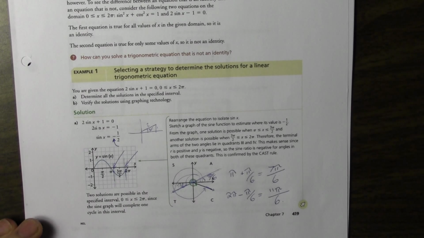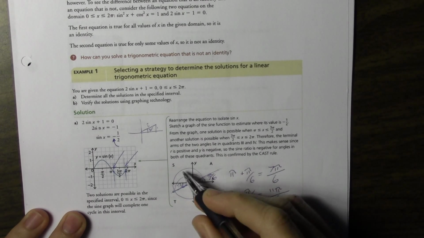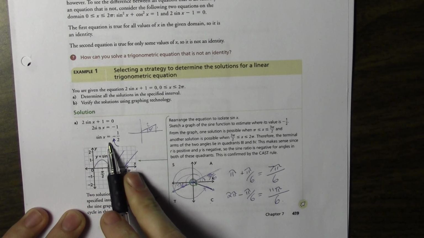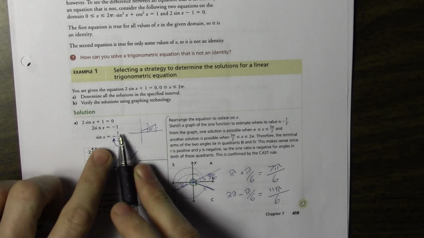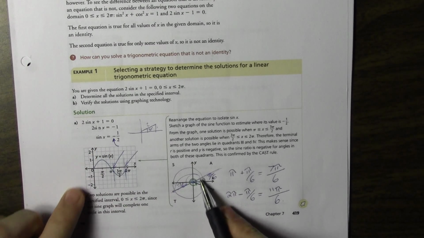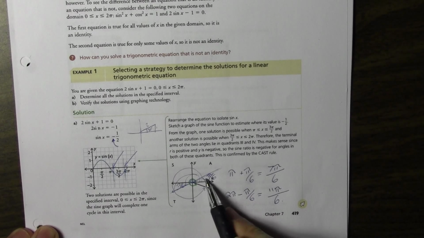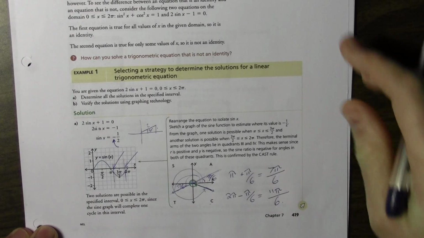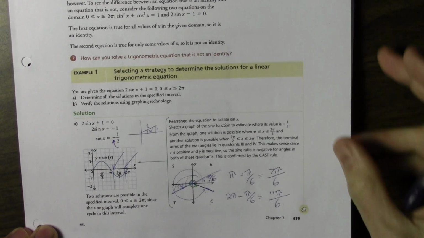So the key then is just really to understand your CAST rules. When are the sine, cosine, or tangent values positive or negative? And then to find the acute angle, which is always positive, you find the acute angle first. In this case, it was 30 degrees. And then take that related acute angle and apply it to the different quadrants. That's what we're doing.